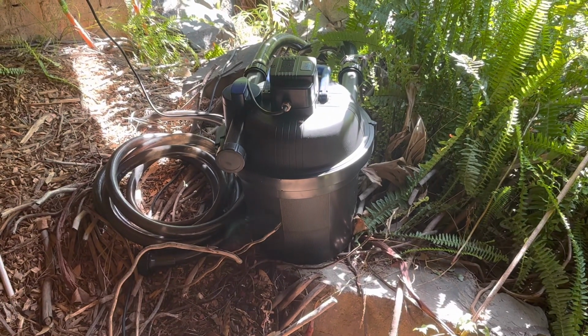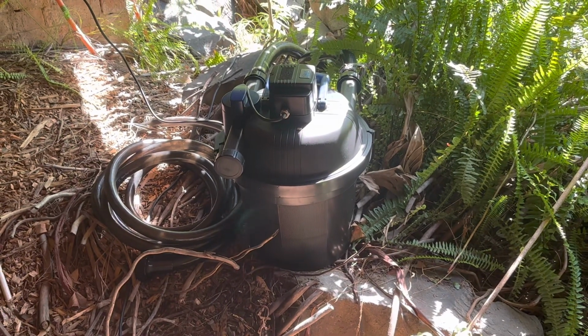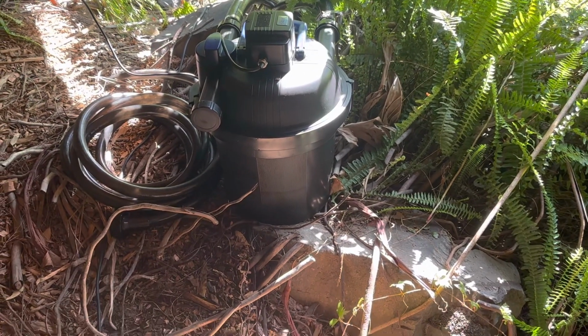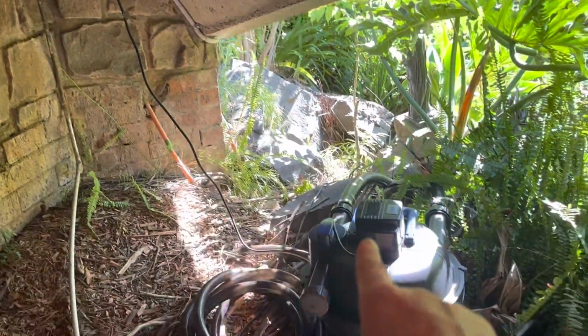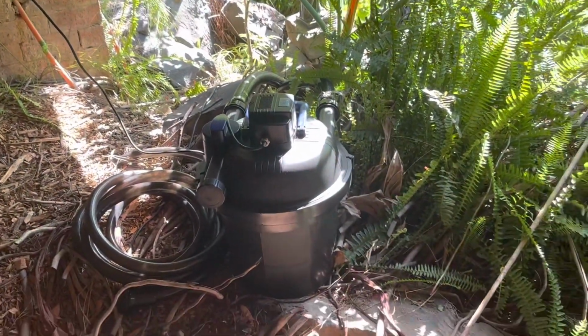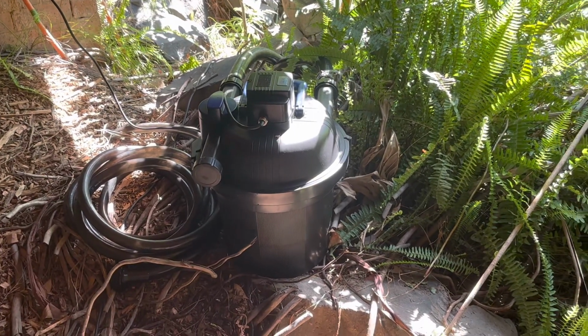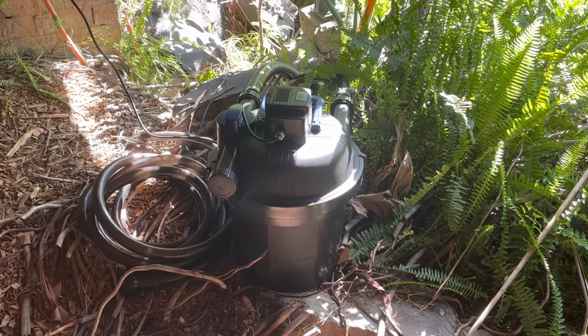Now, the reality of that happening with the outdoor environment with sunlight is basically zero without a UV. So what we've got now is a UV sterilizer, which is in the top of the filter. And the UV will kill anything that goes through it. So it will kill algae and sterilize the water. But it'll also kill bacteria.